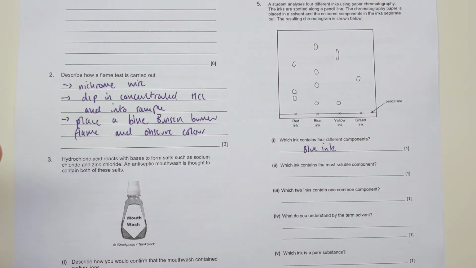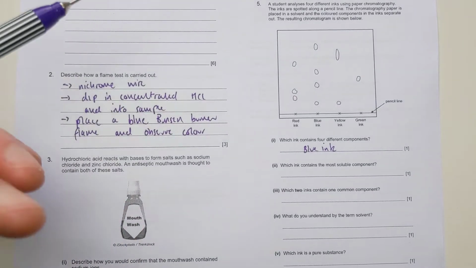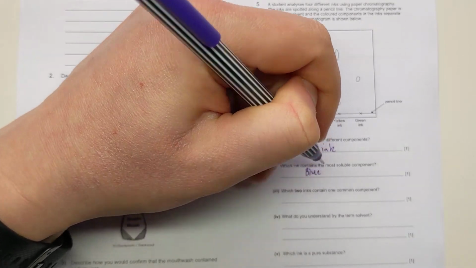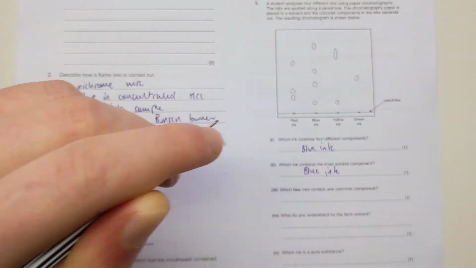Which ink contained the most soluble component? Now that's a trickier question. The more soluble a component or spot is, the higher up the paper it will go, because it's very soluble in the mobile phase, the liquid that's carrying everything up. So you're looking for the highest spot to work out the most soluble spot. And again, that's found here, which is part of blue ink. So blue ink contains the most soluble component.